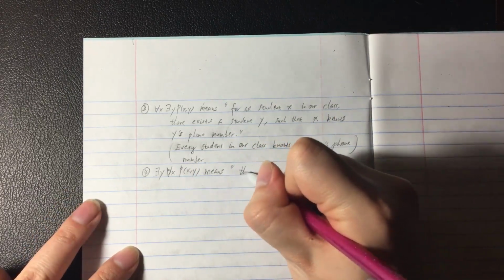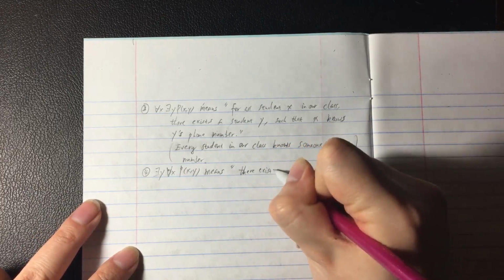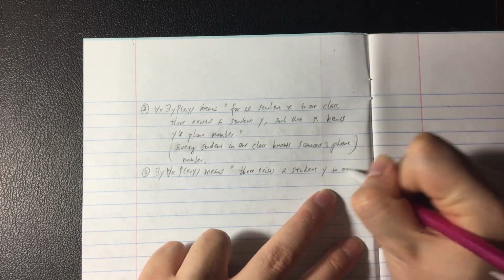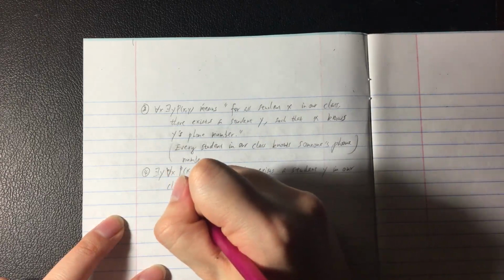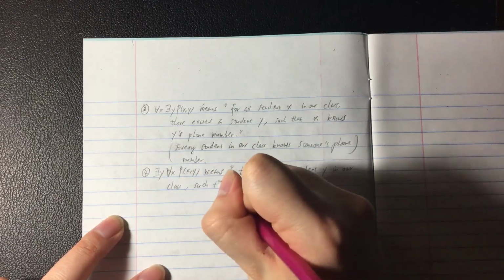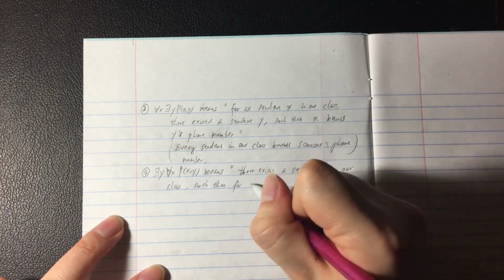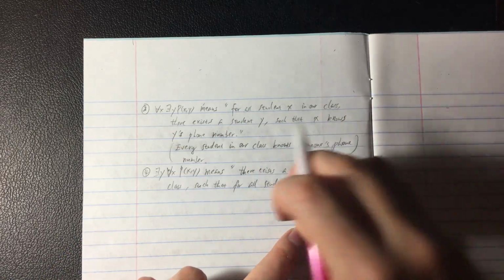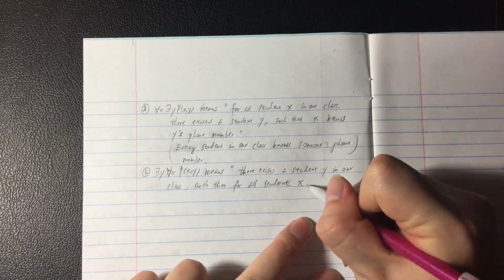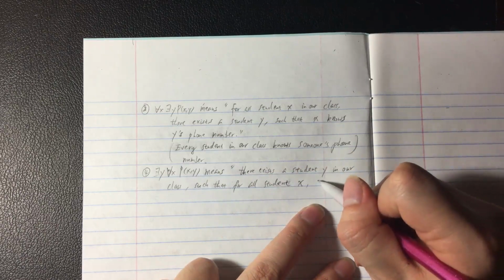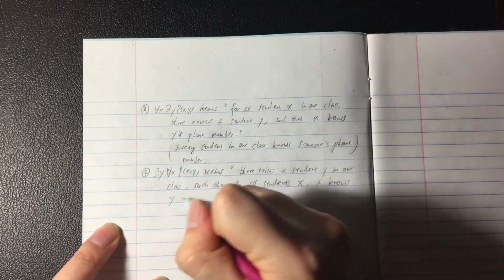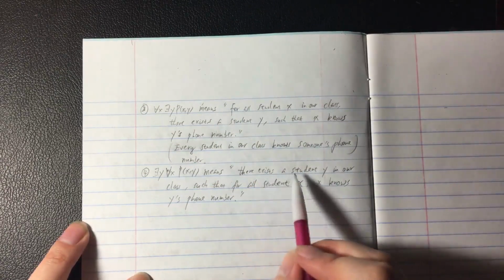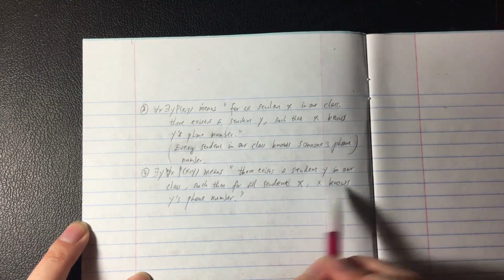it says there exists a student Y in our class, such that for all student X, X knows Y's phone number.